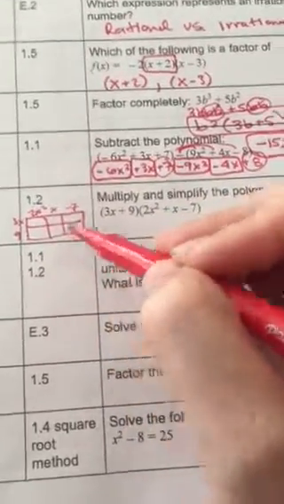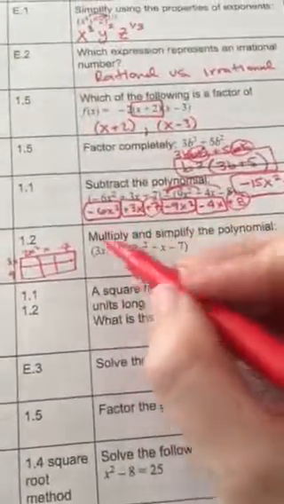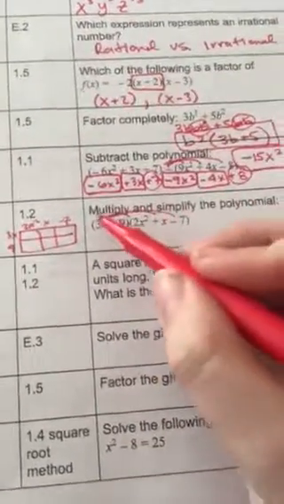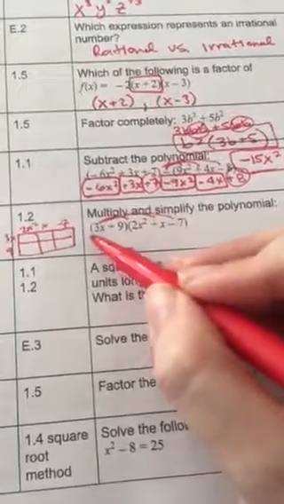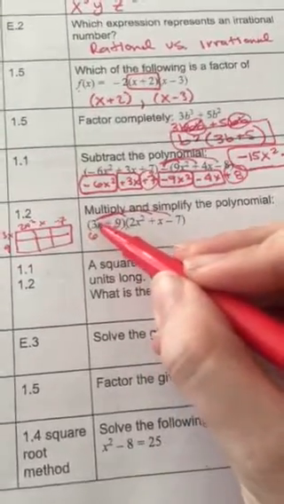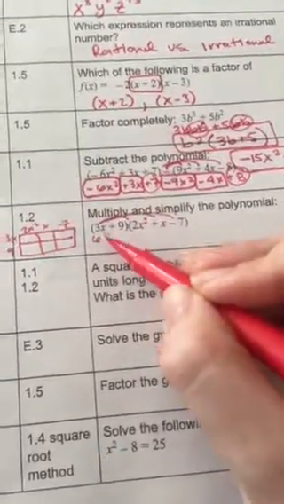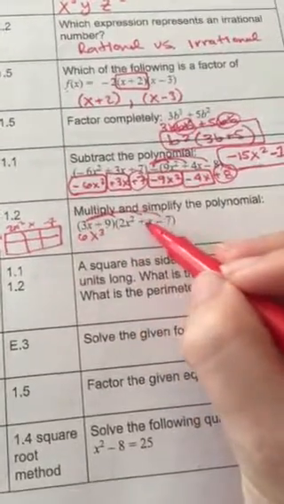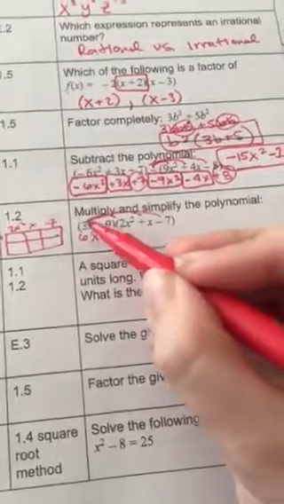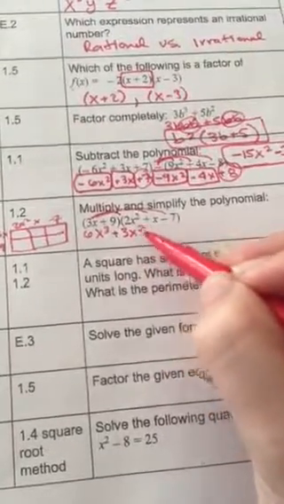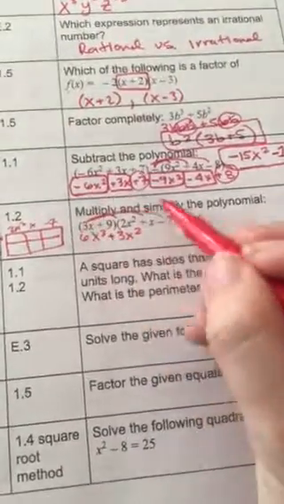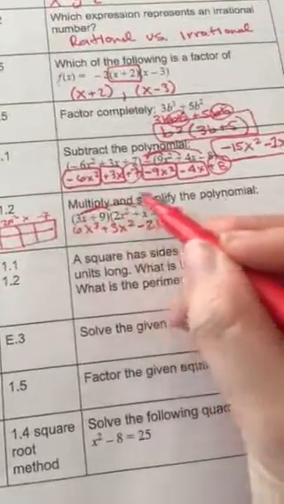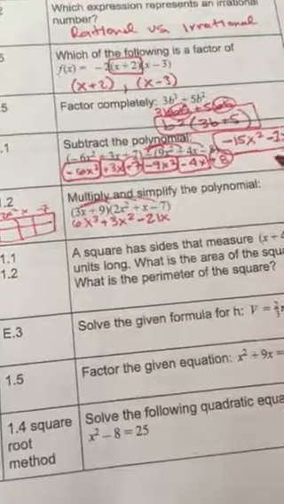You can do it that way if you'd like, or you can just distribute it to each one. So 3 times 2 is 6, and there are 1, 2, 3 x's, so it'll be to the power of 3. 3 times 1 is 3, with a total of 2 x's, so it's squared. 3 times negative 7 is negative 21, and those two pieces only have 1x.